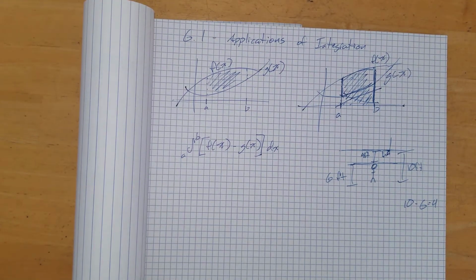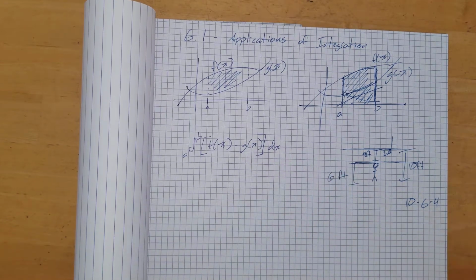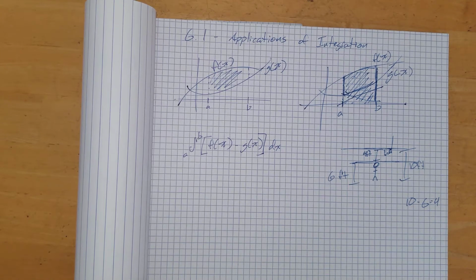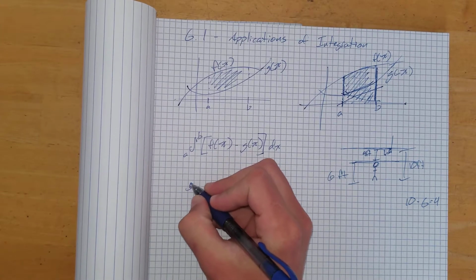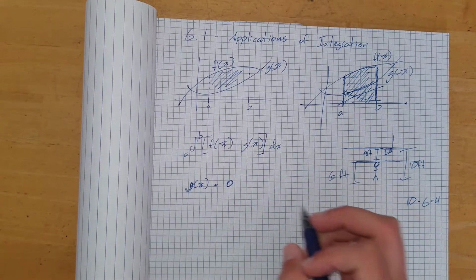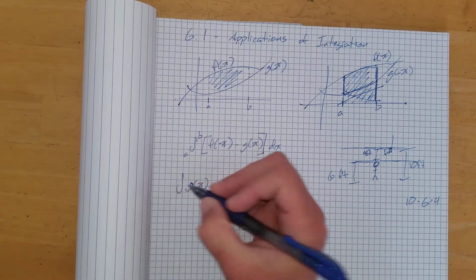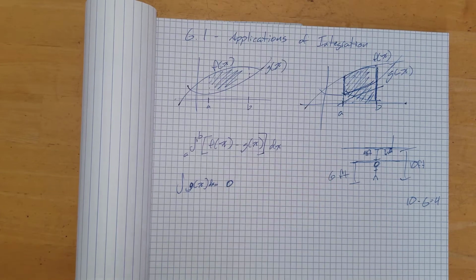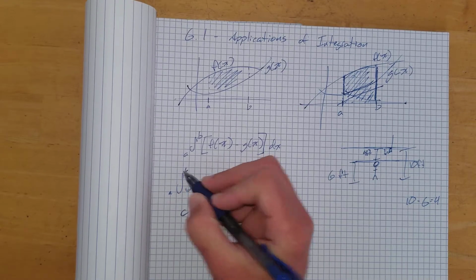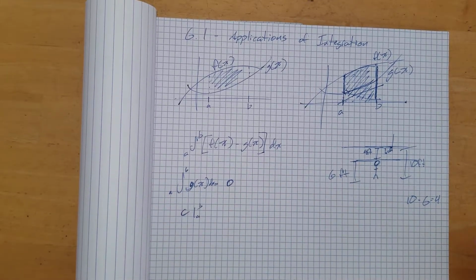And you already know how to integrate stuff. So that's generally what we're going to be doing. If you see a g of x equals 0, remember that is when we integrate that. So if we're integrating g of x equal to 0, this is just going to turn into a constant, from A to B. So just keep that in mind. You'll run across that in a few of your problems.